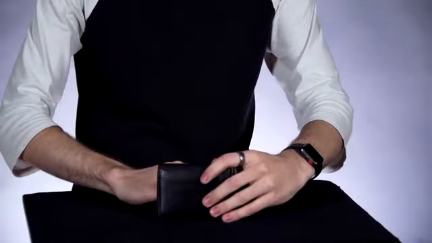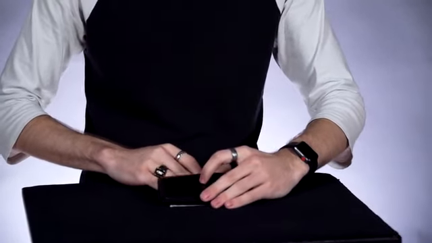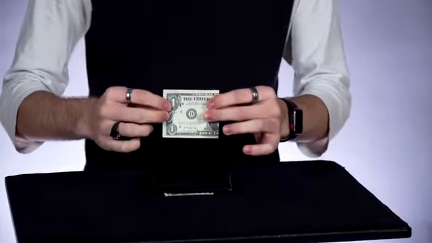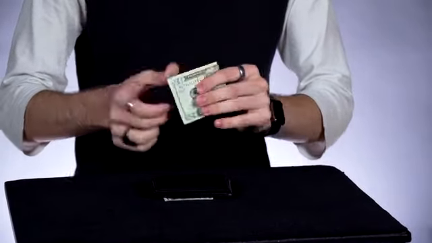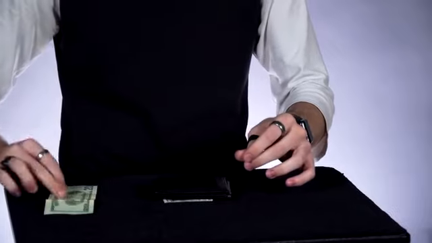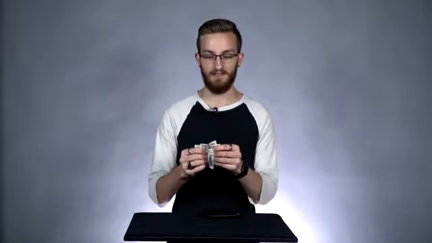So we'll place the 20 underneath the wallet, leaving us with the 1. Now, if you watch very close, you'll see the 20 actually changes places with the 1. Just like that. And now both of these bills are completely examinable.